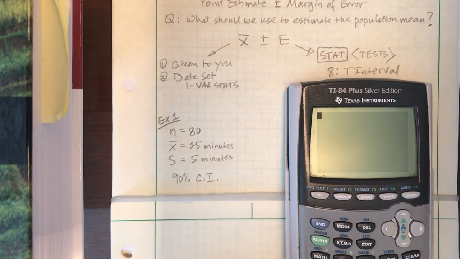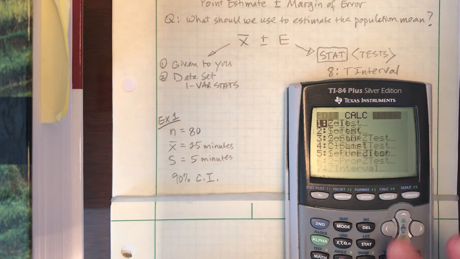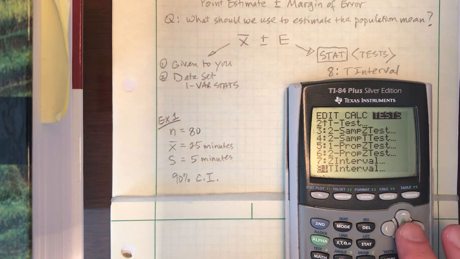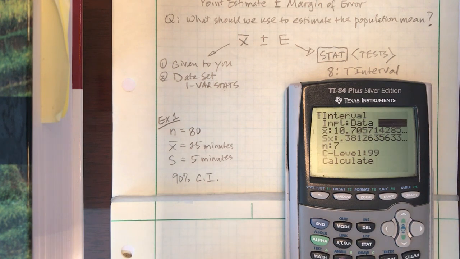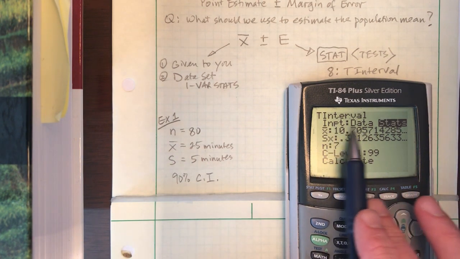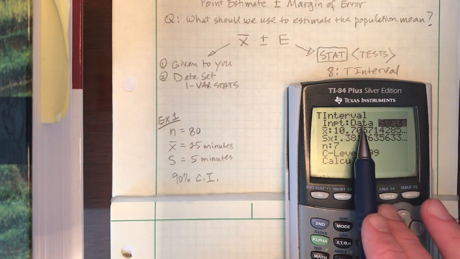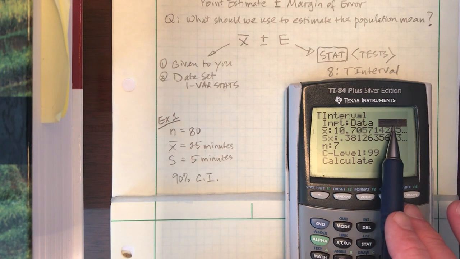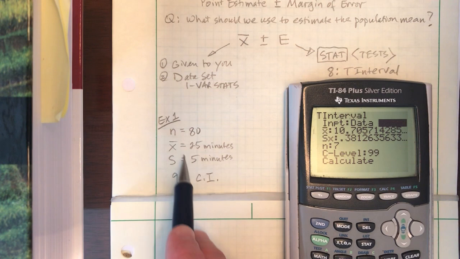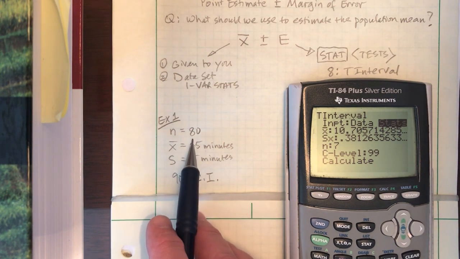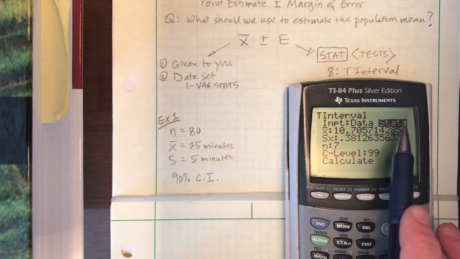So, stat, tests, number 8. You don't have to scroll down, you can just hit the number 8, but I just wanted you to see, there it is. And here at the top, we have the title T interval. It asks, what type of input do you have? Do you have the original data, or do you have the summary statistics? Well, it looks like we don't have the original list of 80 values. It looks like we have the summary stats.